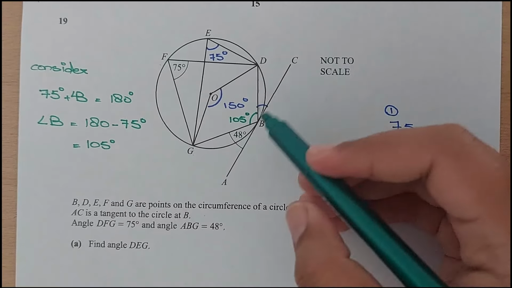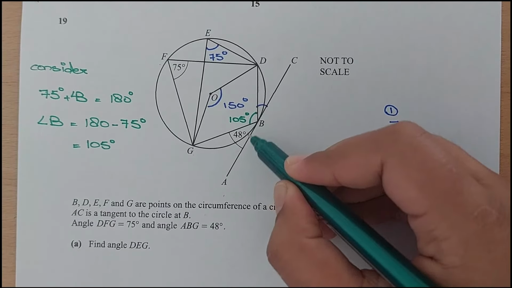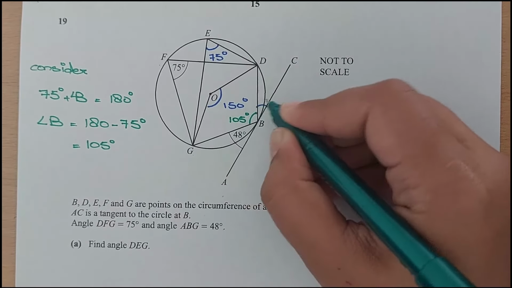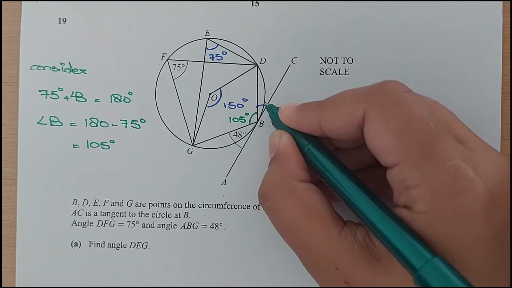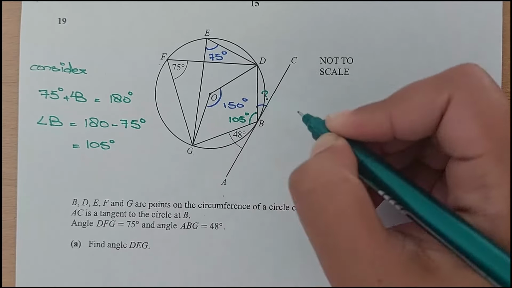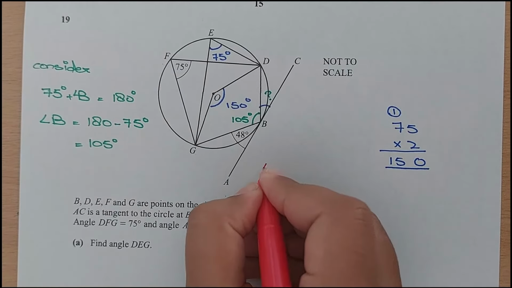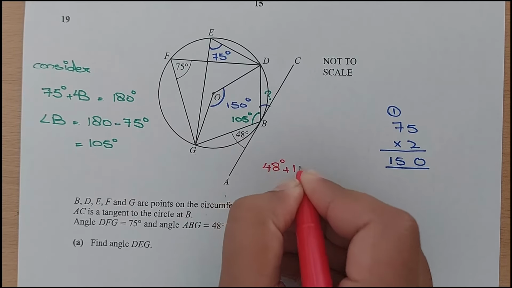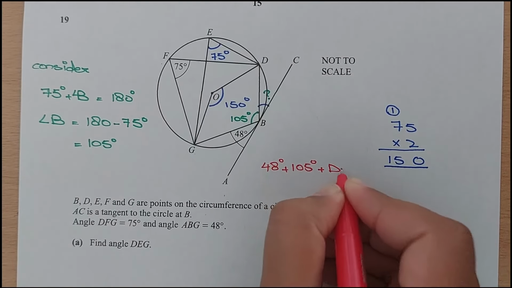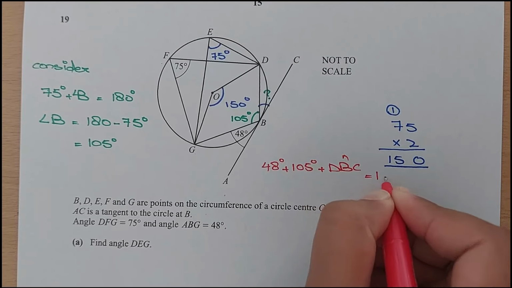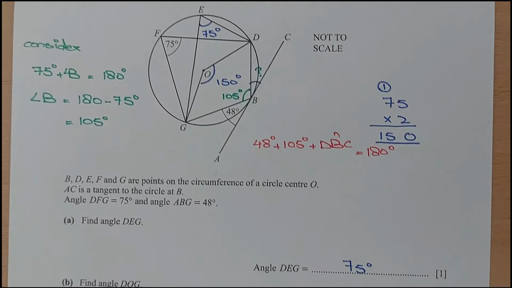Now for the second step, as you can see, we know that AC is a tangent and it is a straight line, and this complete straight line is equal to 180, right? And this 180 is the sum of 48, 105, and this missing angle. So how can we find this missing angle? For AC, that is 48 degrees plus 105 degrees plus this angle DBC, that is equal to 180 because it is a straight line, right? So first we need to add 105 and 48.